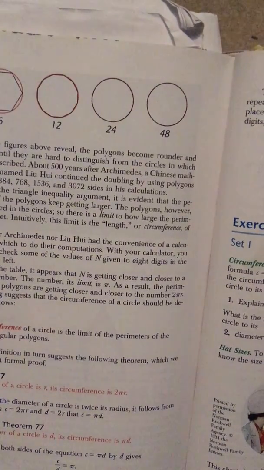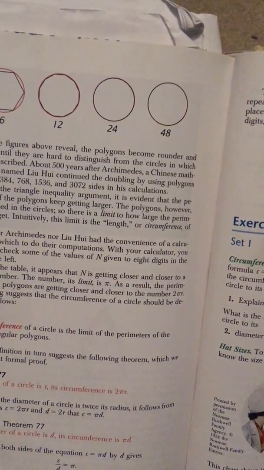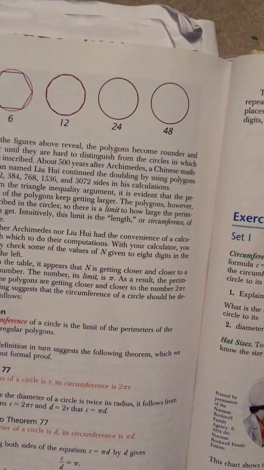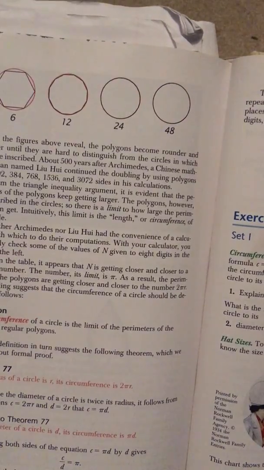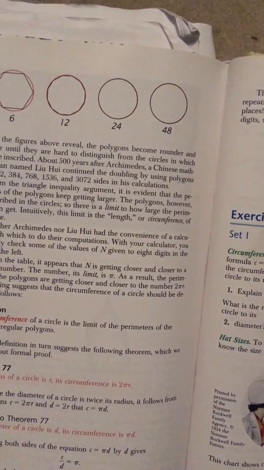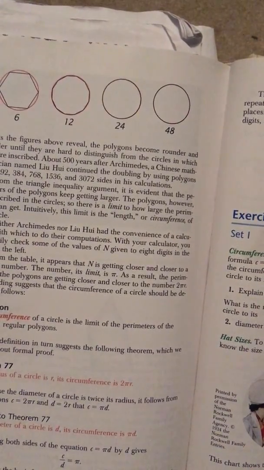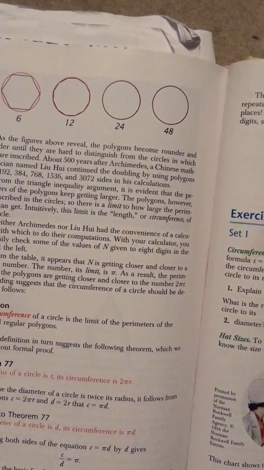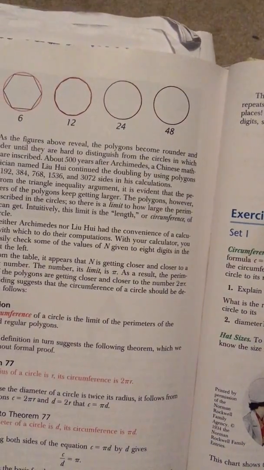But he goes one more step to 96 sides. We can almost think of a circle as every point on the circle being a side, an infinite number of sides.